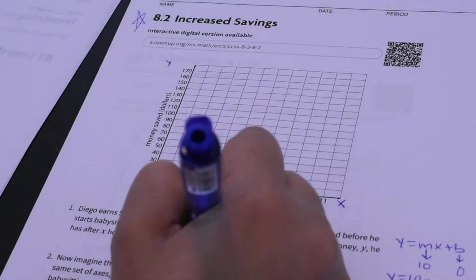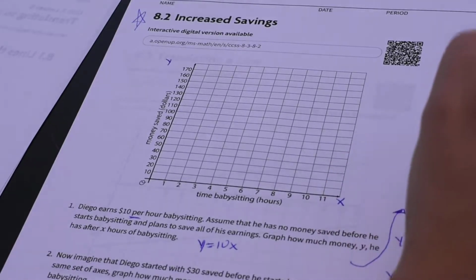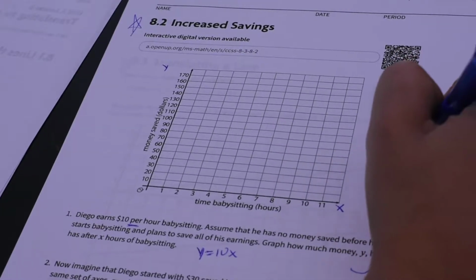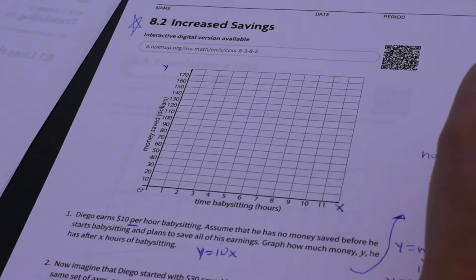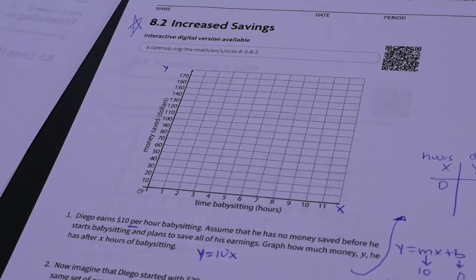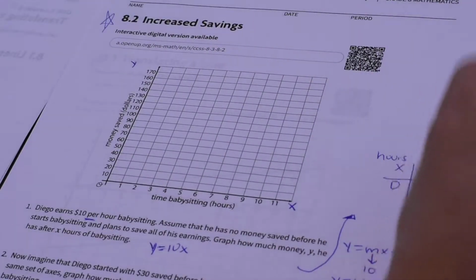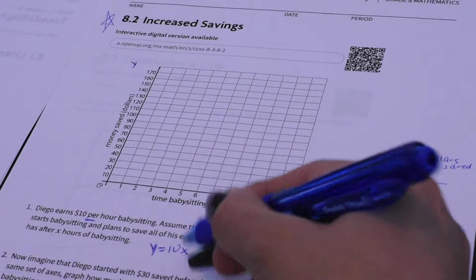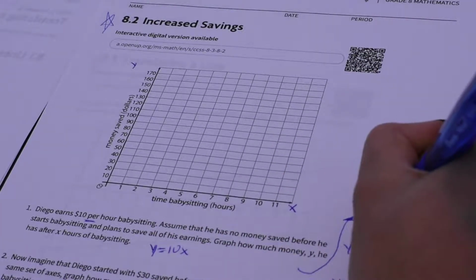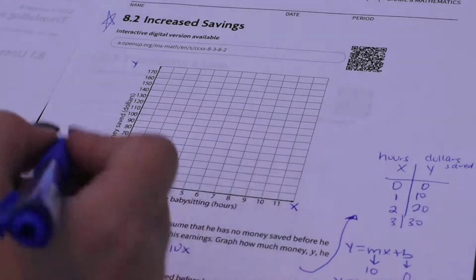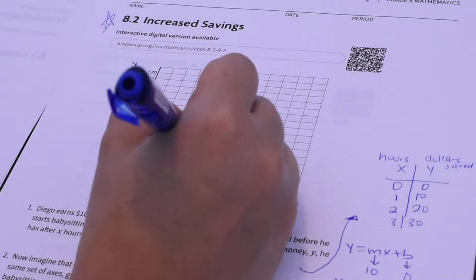So I can create a table and plug in these numbers. So let me make a table over here for y'all to see. So X, Y. X we said is hours, Y we said is dollars saved. So at 0 hours, before he starts babysitting, how much money did it say he had? 0, right? After 1 hour, 10 times 1, he has $10. After 2 hours, 2 times 10, 20. 3 hours, 30, so on and so forth, right? And I can graph these points. 0, 0. At 1 hour, he has $10, 2, 20, and I keep going.